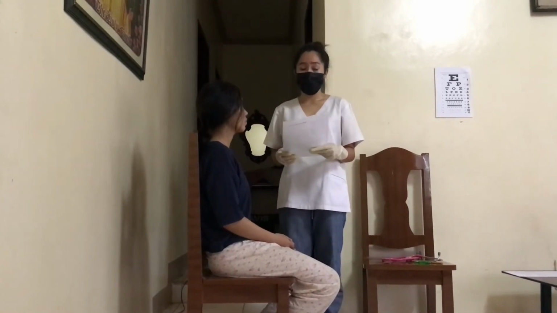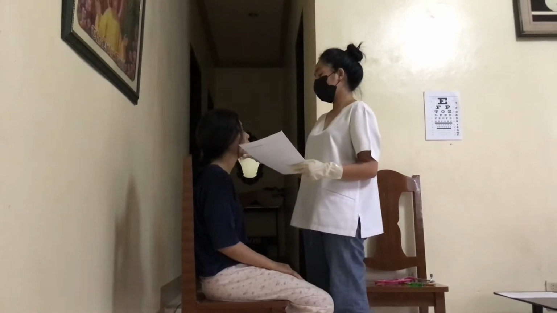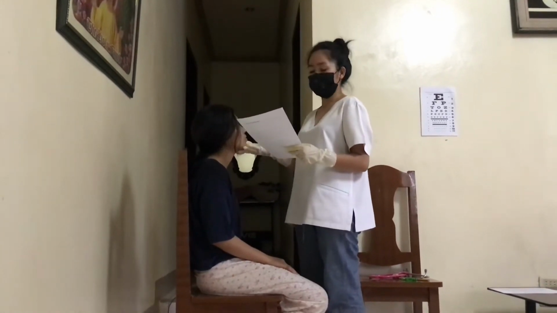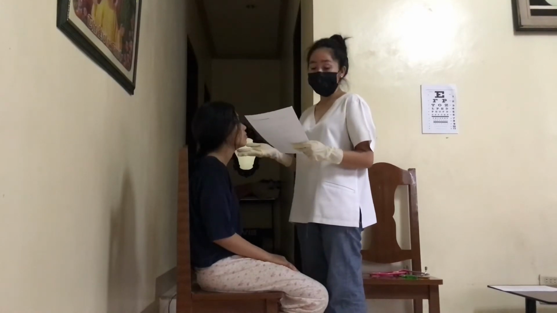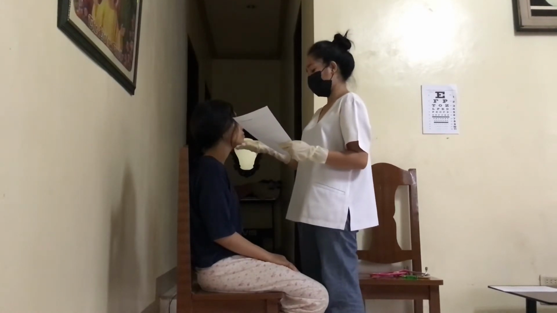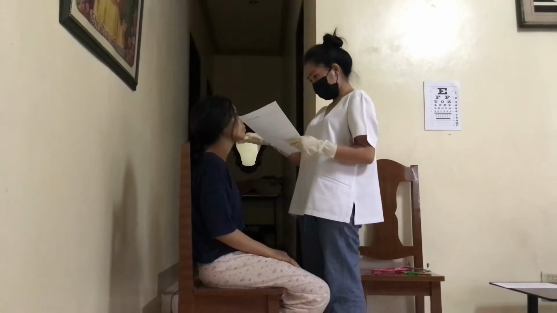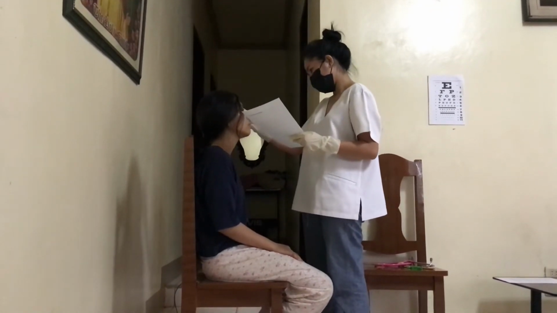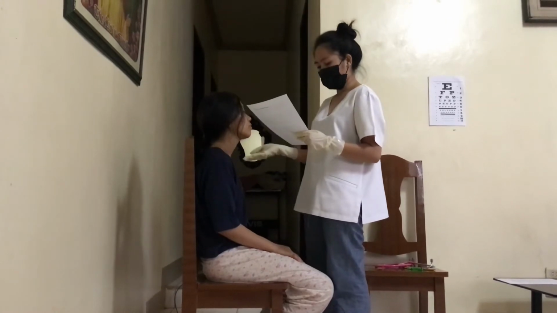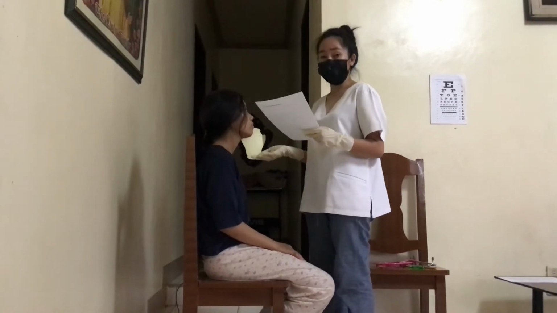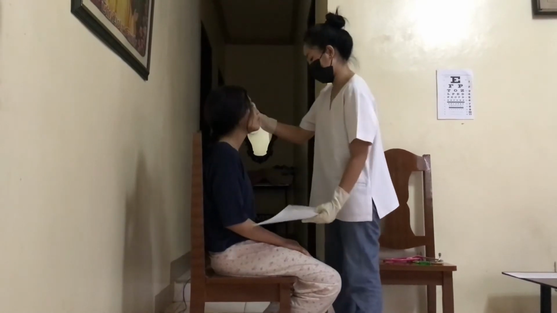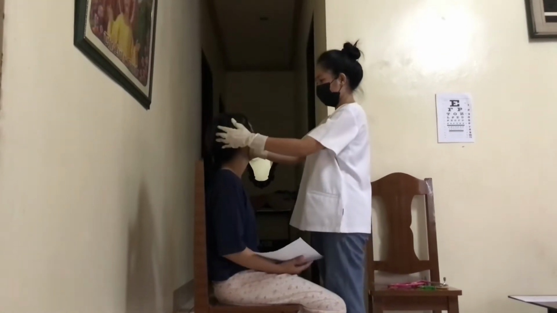Lastly, perform hand hygiene. The first thing that we are going to do is inspect the head and then the face for color, symmetry, lesions, and distribution of facial hair. Note facial expression. Palpate the skull. Can you hold this for me, please?